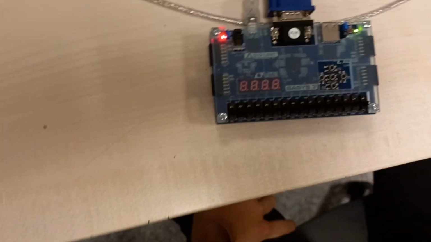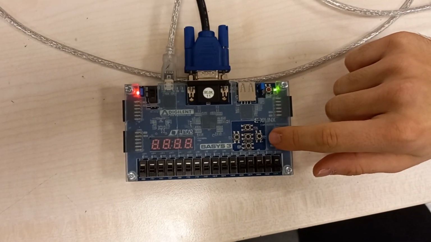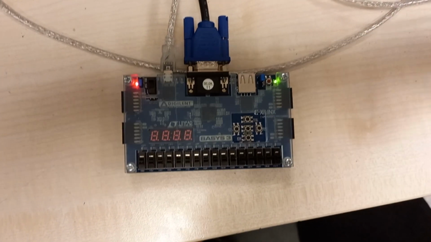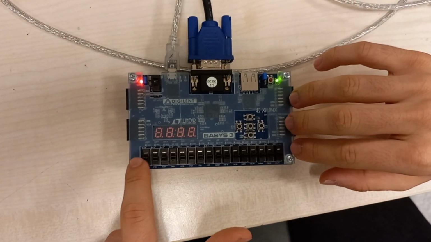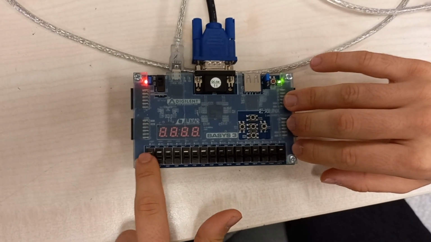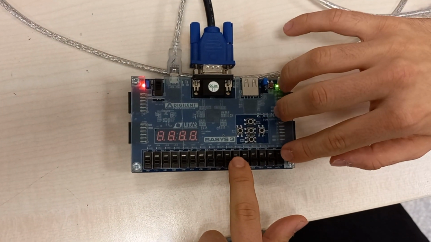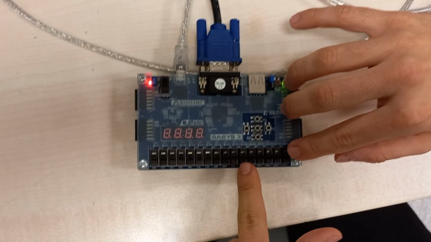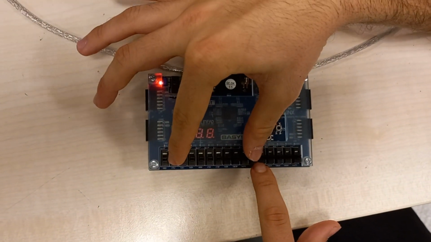Moving on to the basys three instructions, I built it in a user-friendly way. The buttons are used to load the numbers that you give. These 16 switches here are for the numbers. The leftmost one is for the sign of it. When it's 0, it's positive, and when it's 1, it's negative. The rightmost five are for the decimal point. So we have a fixed point between these two. And this part is for the integer value of the number.